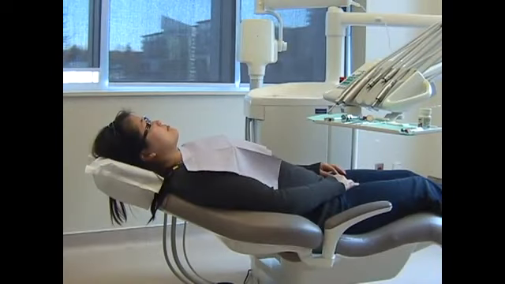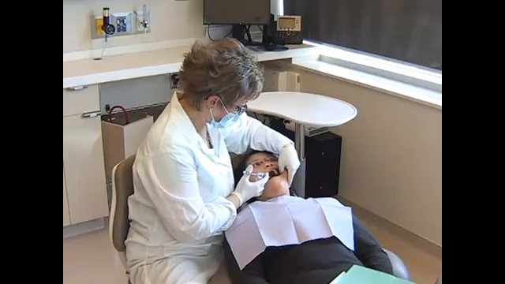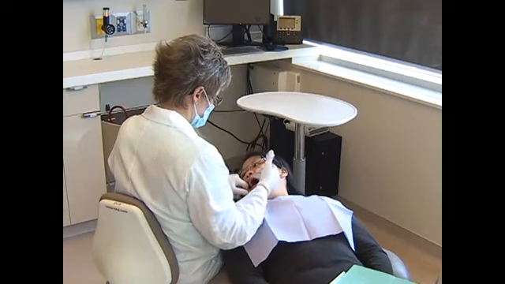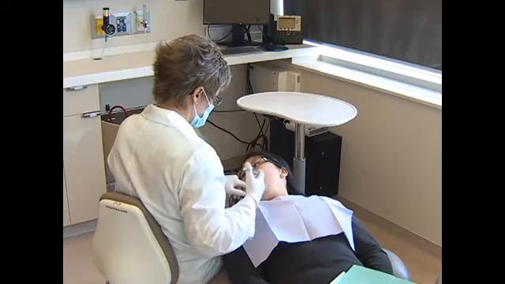The client is semi-supine with the mandibular incisors perpendicular to the floor. The right-handed operator sits between 9 and 10 o'clock for the left inferior alveolar injection and between 8 and 9 o'clock for the right inferior alveolar injection. The intraoral landmarks for this injection are the pterygomandibular raphe, the coronoid notch, and the maxillary and mandibular occlusal planes.